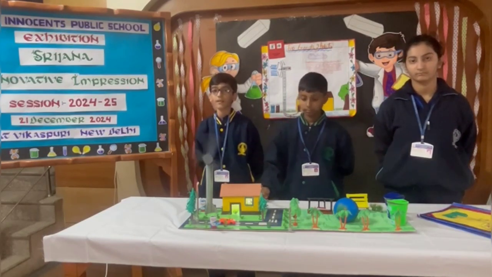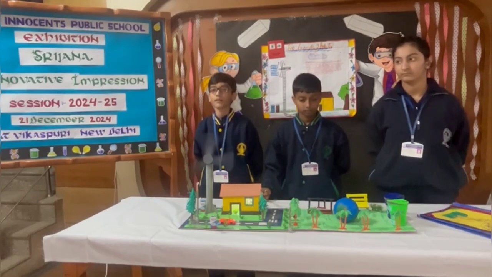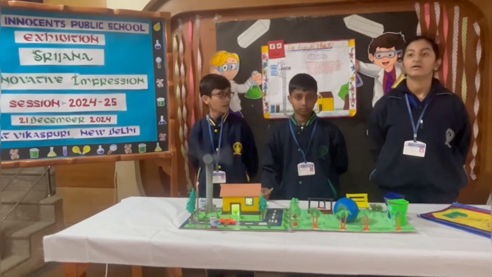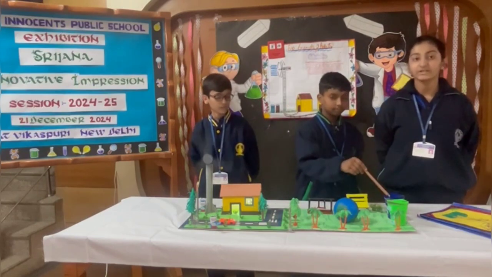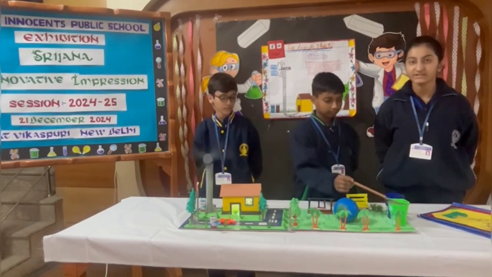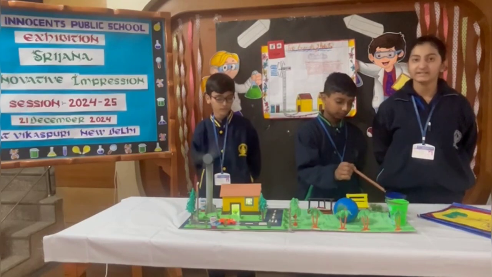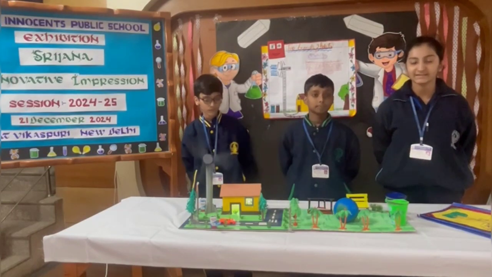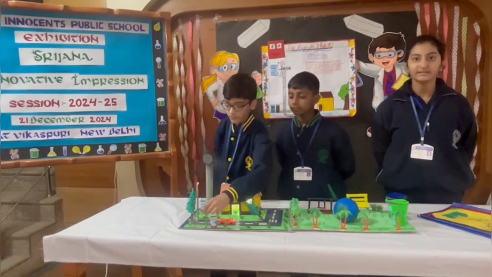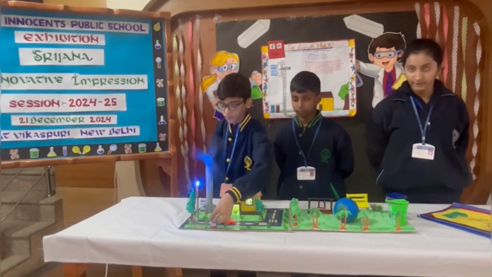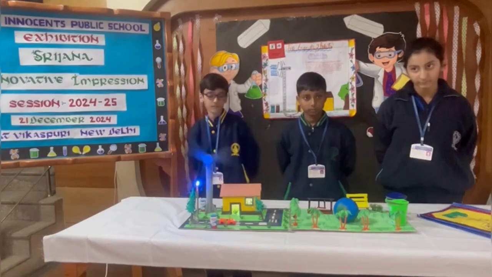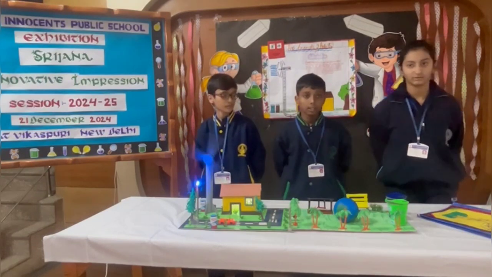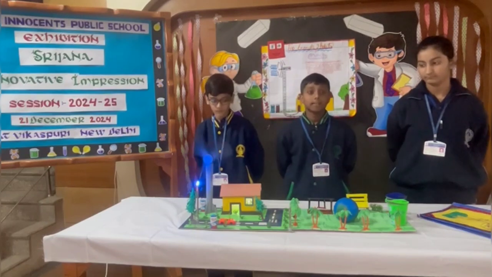Now my friend Taji will explain about the segregation of waste, the garbage in the park. Waste segregation is a process of sorting and classifying the waste to make it easier to recycle, recover and reuse. It is an important step to reduce the waste and promote a sustained future. By this, we end our presentation.